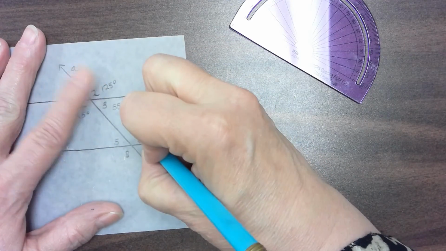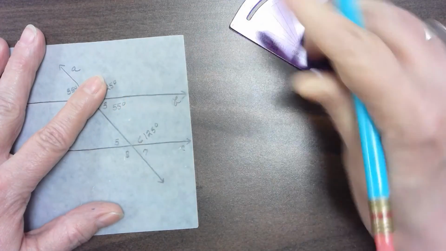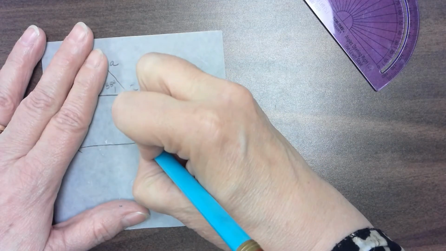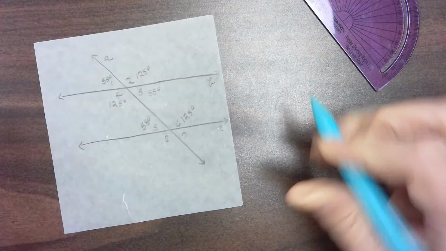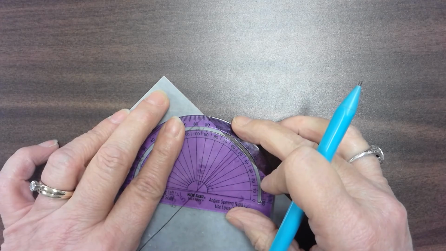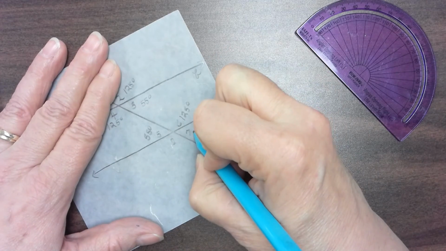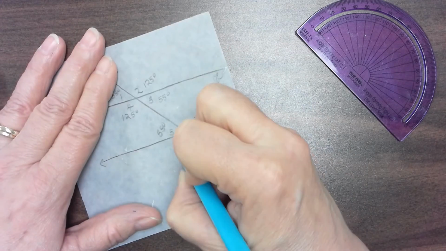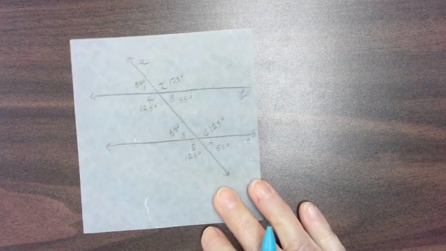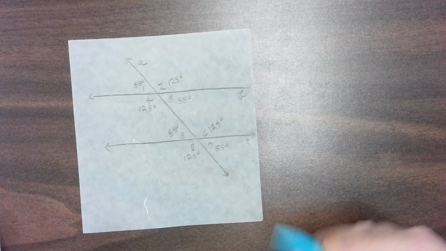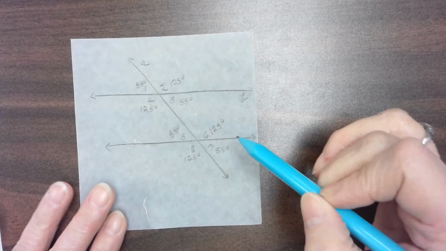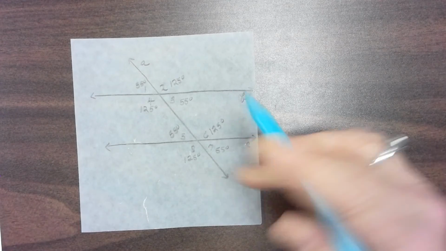Okay, so we have angle 6, which is about 125 degrees. And we've got our 55 degrees here as well. And so we can do one more and then we can call it good. Okay, 7 is going to measure 55 degrees. And so we can go ahead and put the 125 degrees down there. So we have 2 sets of everything that just happened. So we've got a lot of angles going on here that are congruent.